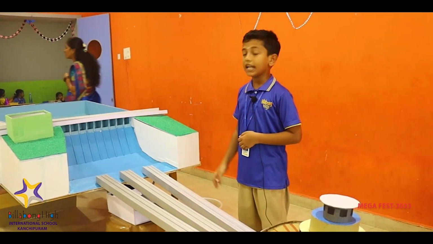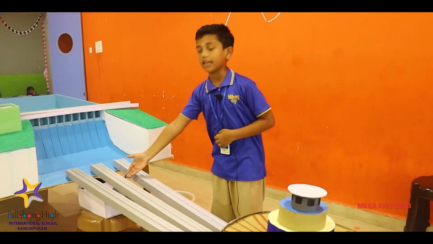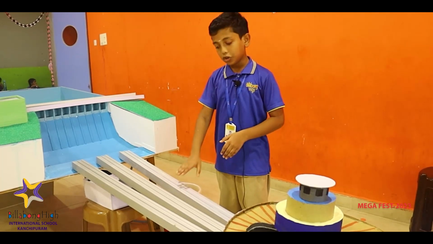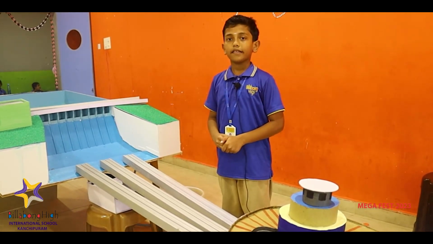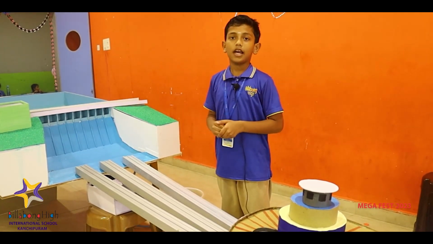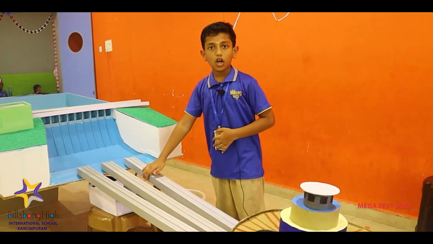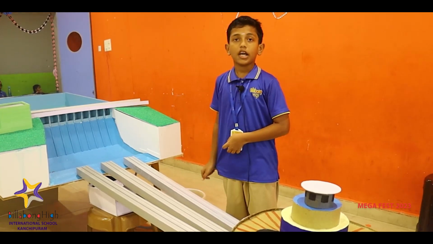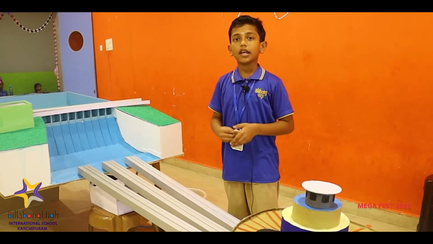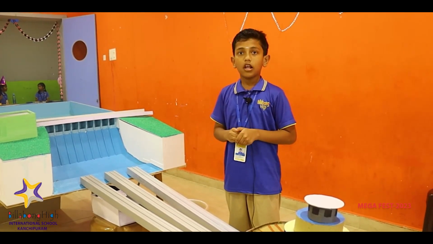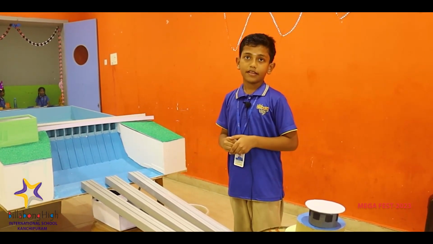When we open the gate, the water flows out and reaches the surge tank. This surge tank stabilizes the pressure of water and sends it to the penstock. Now, you will be asking, why is the surge tank there? If the surge tank is not there, what happens? The pressure of water may affect the penstock. If the penstock gets damaged, the water may leak out and cause floods. Because of that only we are keeping the surge tank.